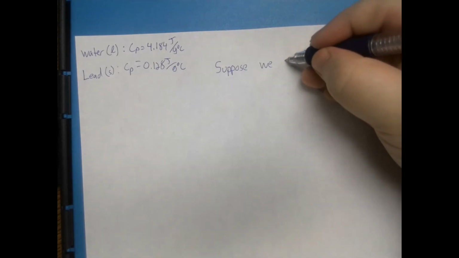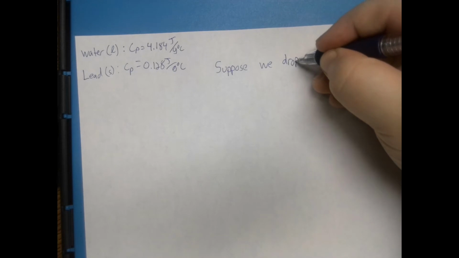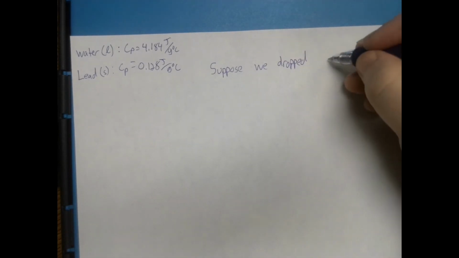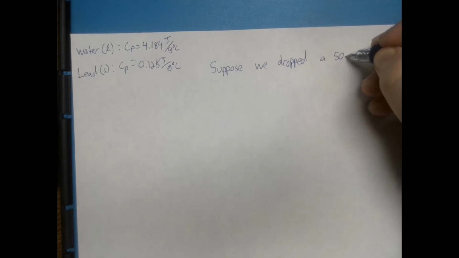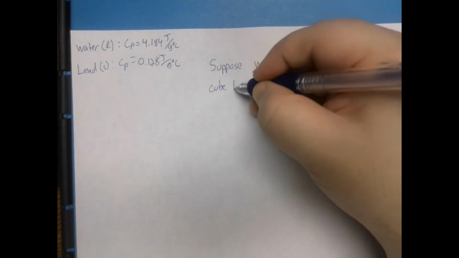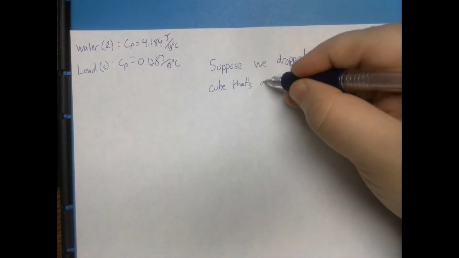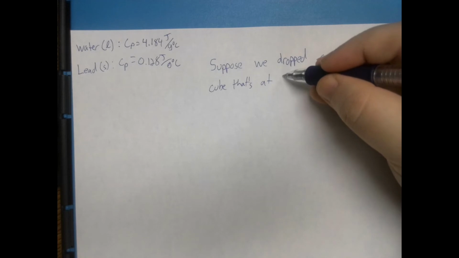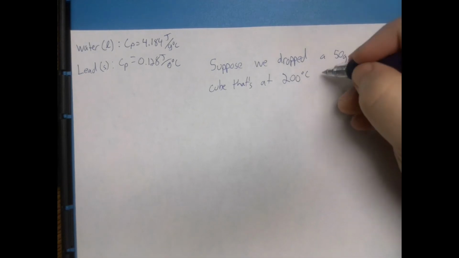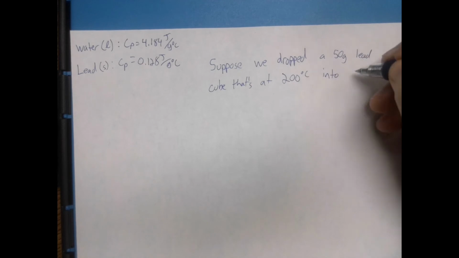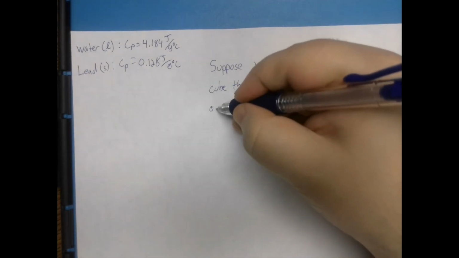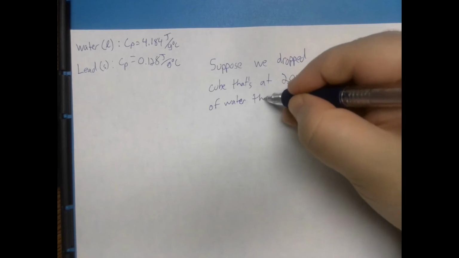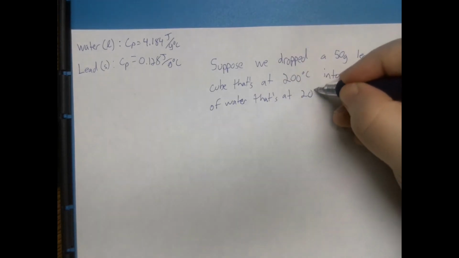Suppose we dropped a 50-gram lead cube that's at 200 degrees Celsius into 500 grams of water that's at 20 degrees Celsius.